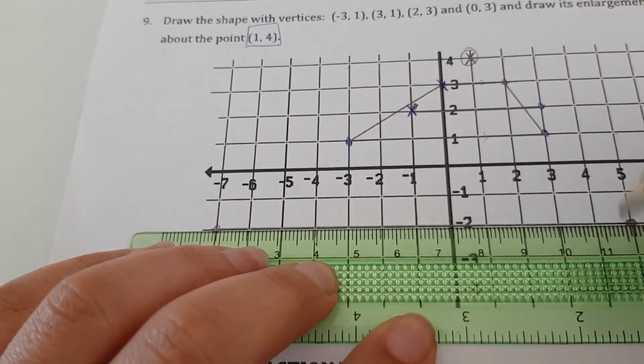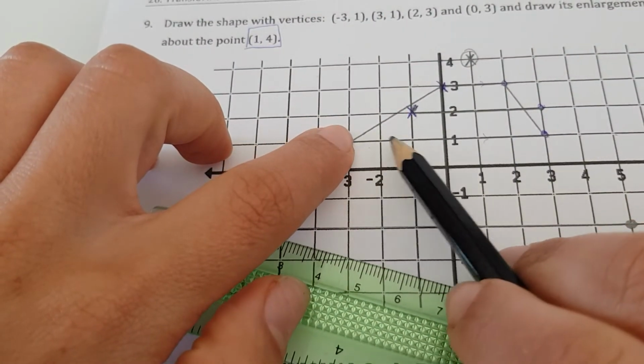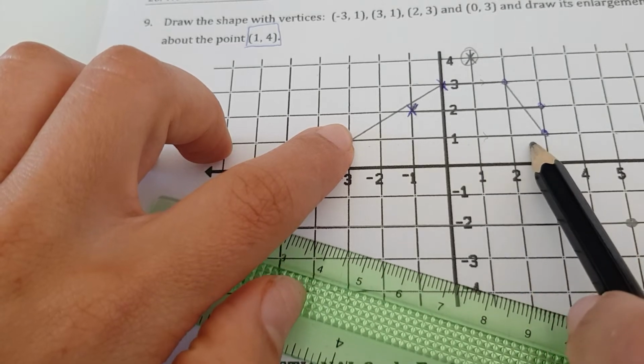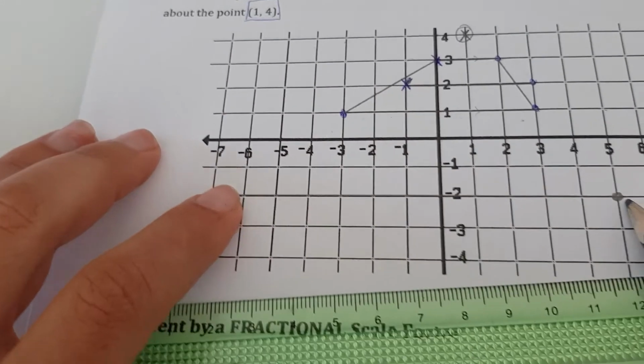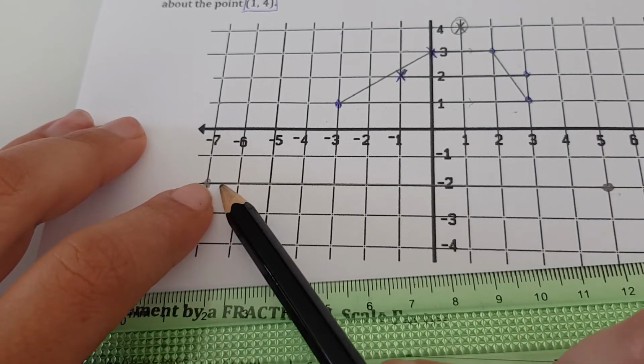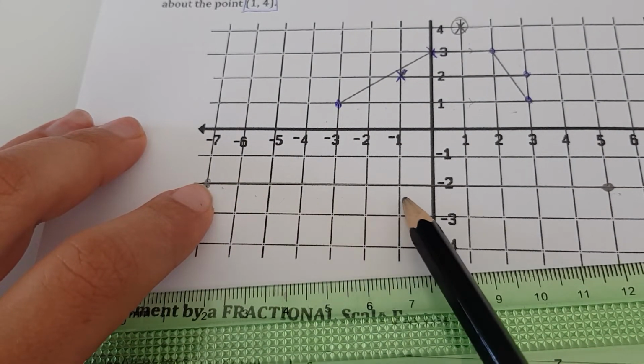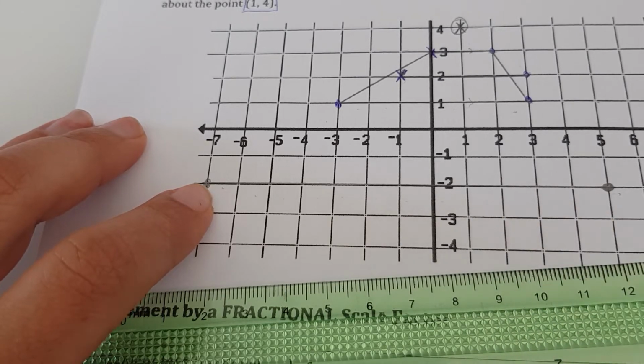And as you can see, this part was 6 units. Okay, it had 6 squares. Now this part should contain 12. Let's check it out. 1, 2, 3, 4, 5, 6, 7, 8, 9, 10, 11, 12. True.